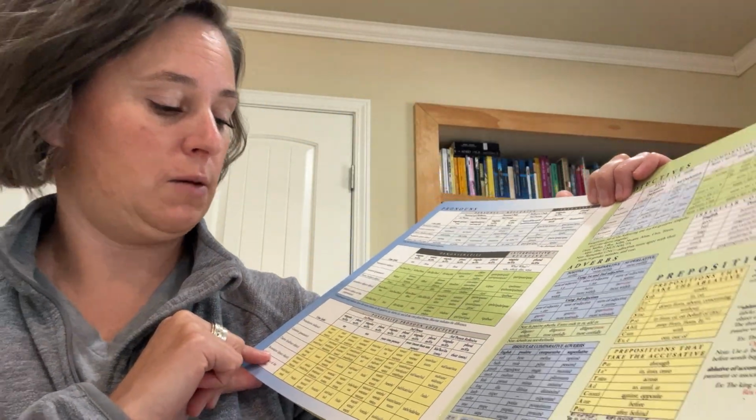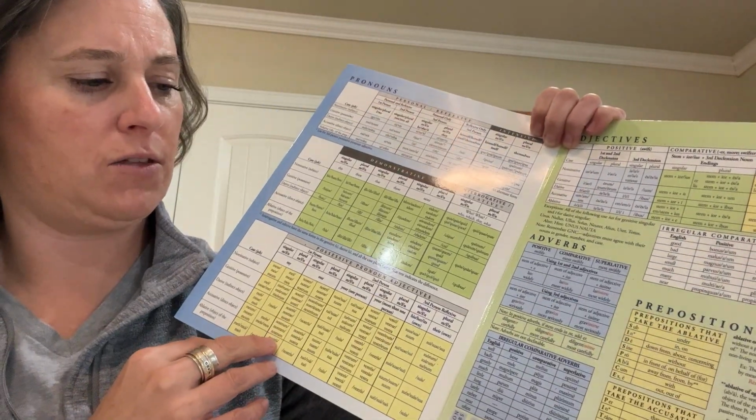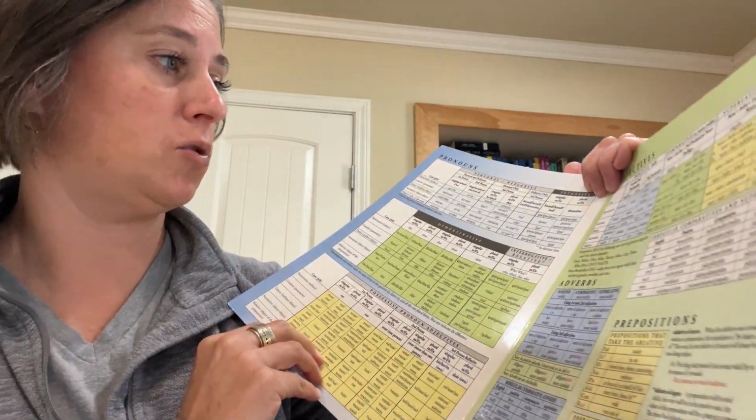I will say I have multiple copies of this Trivium table, and at some point they must have changed some of it. So some of mine has a little more information down here than the others, but I don't know what that is at the moment, and I have never not had the information I needed. So when they revamped it, maybe they made it shorter, I don't know.